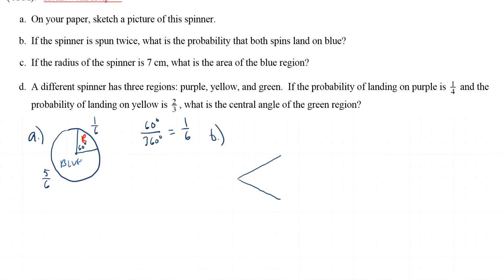Alright, so then we know when we spin it the first time, we've got two choices, red, and we know we're going to get blue. And then we know to get red, it's going to be 1/6, and to get blue, it's going to be 5/6. And then when we spin it again, what are our choices?